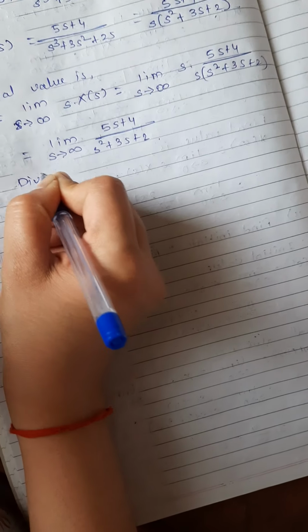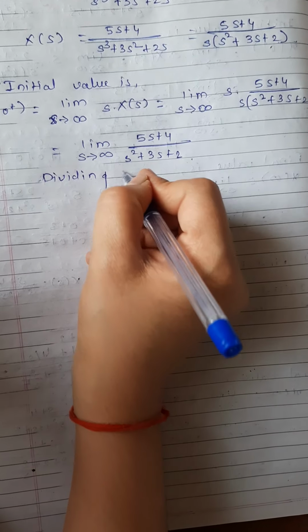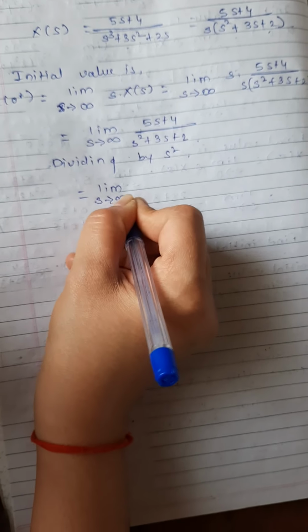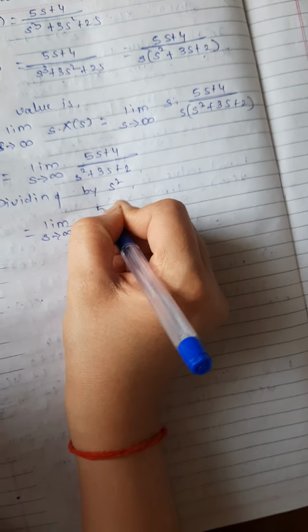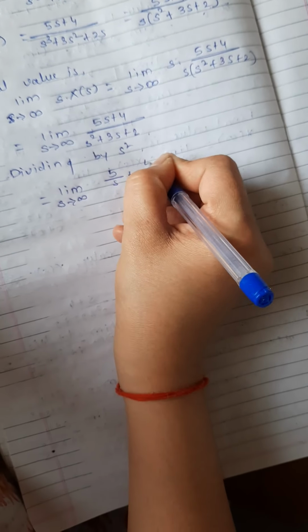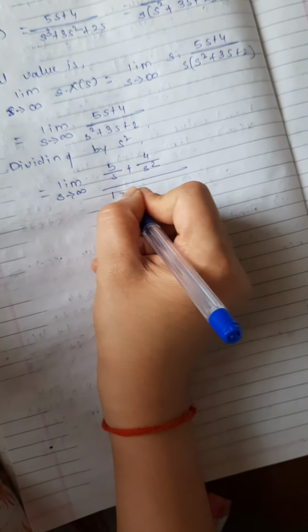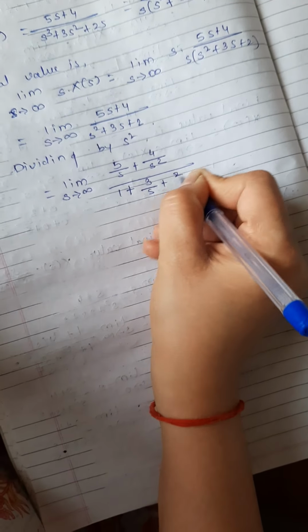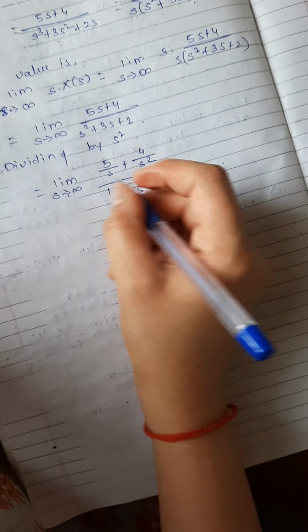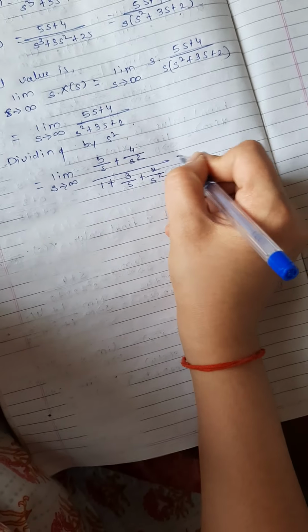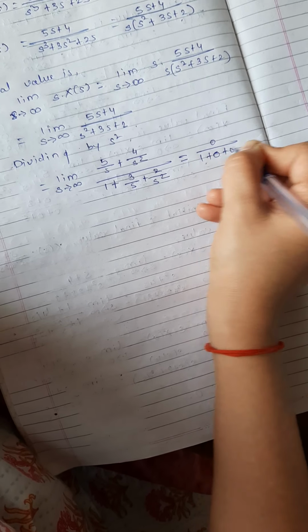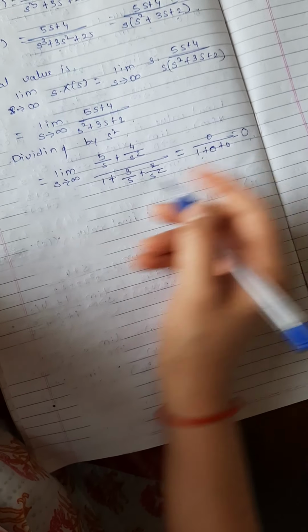Dividing by s square, the above equation becomes (5 by s plus 4 by s square) divided by (1 plus 3 by s plus 2 by s square). Now we apply s equal to infinity here, and we get 0 divided by (1 plus 0 plus 0), so it is 0. This is the initial value. Now we have to calculate the final value.